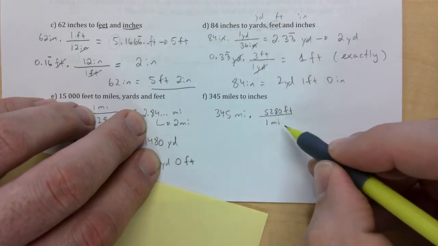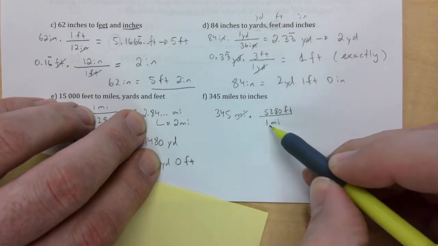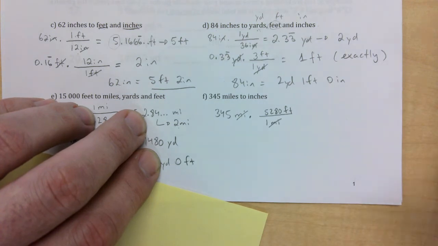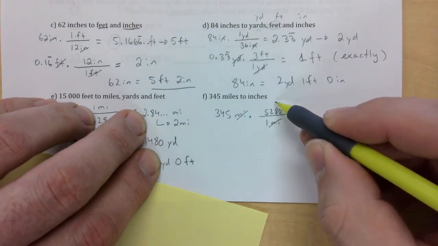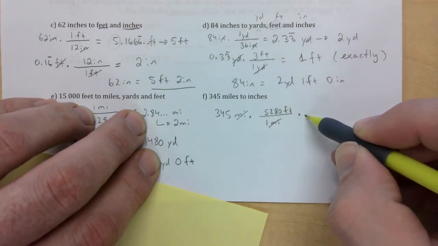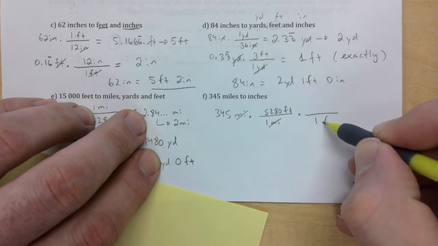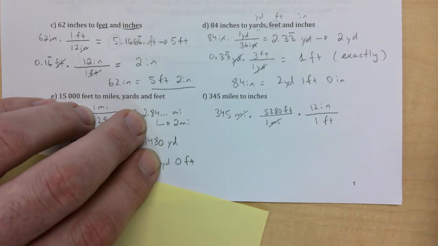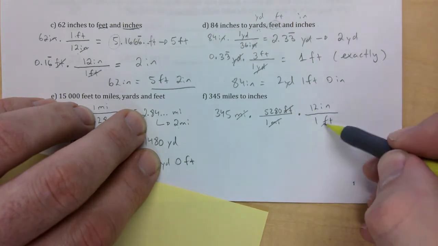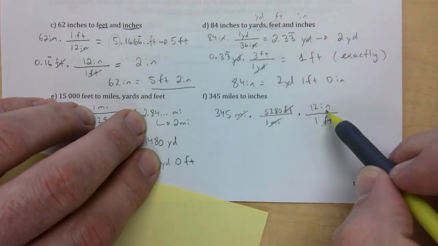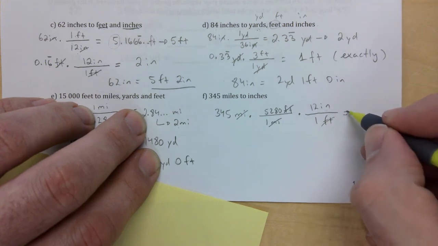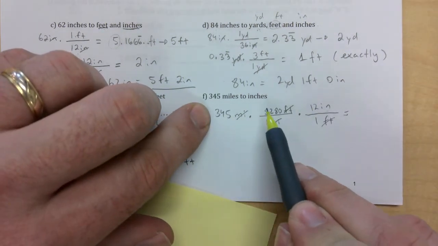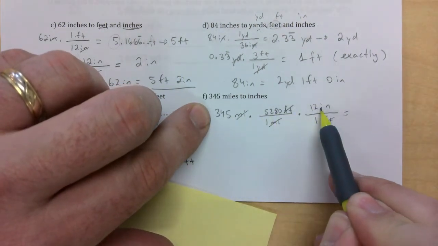And so I can cancel the miles and the miles there. Now I'm left with feet. So I'm going to convert this further, knowing that 1 foot, see, I want to cancel these out, has 12 inches, like that. So you cancel the feet and the feet. So the only units that are left here would be inches. And so you go this times that.